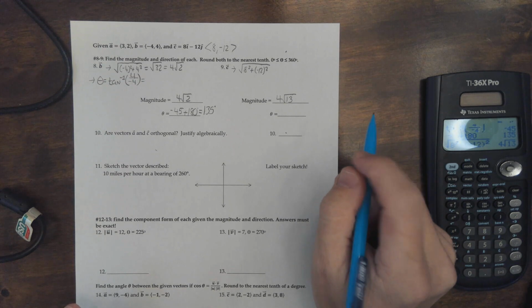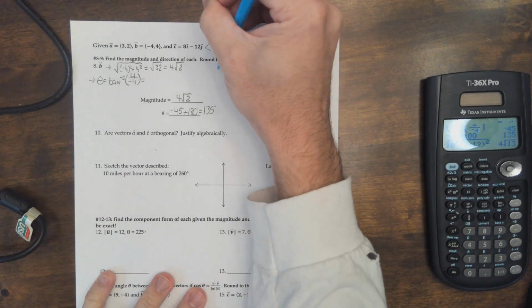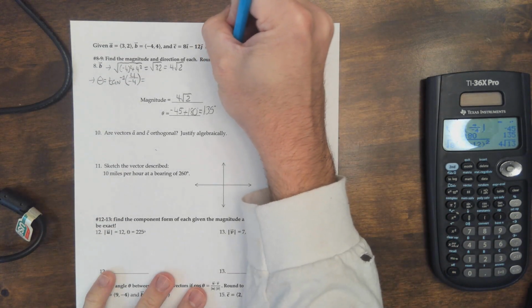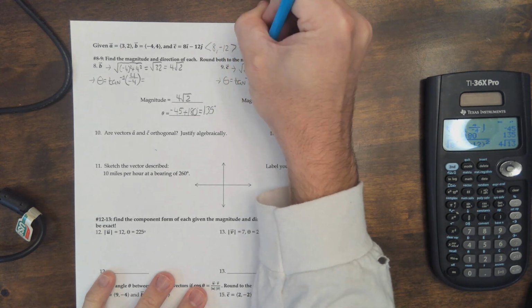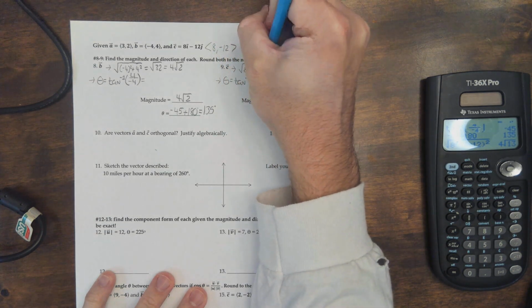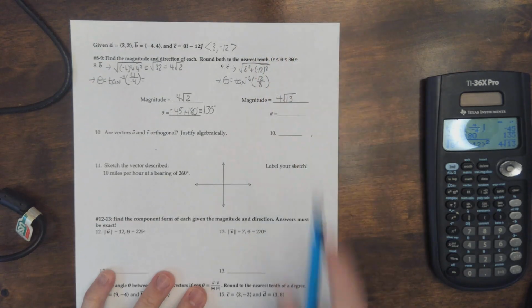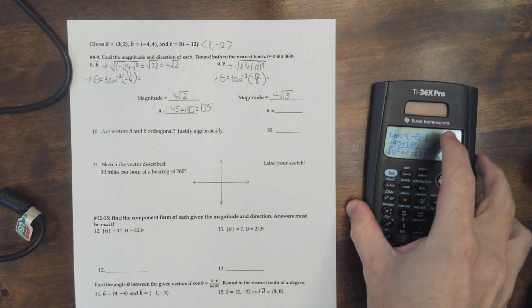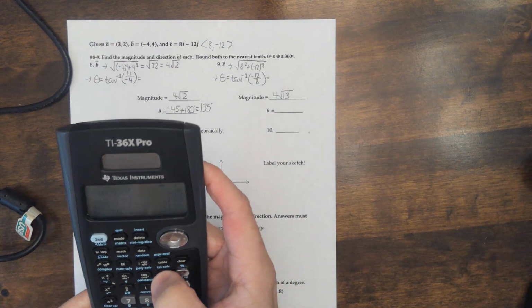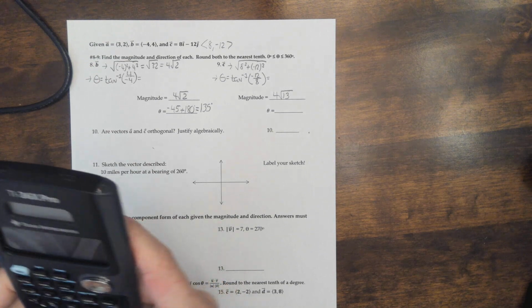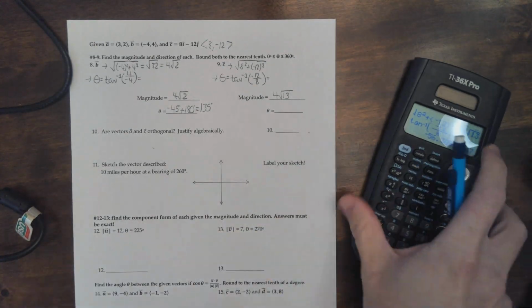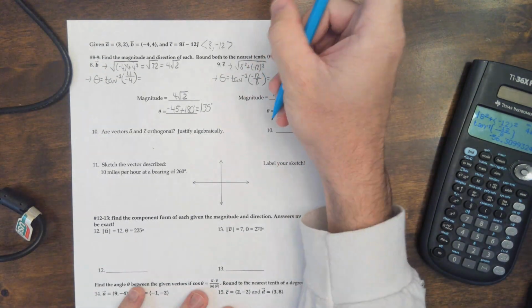And then for direction, same thing here. We're going theta, it's always tan inverse. We're going to go vertical over horizontal as always. So I'm going tan inverse of negative 12 over 8. And that's going to be negative 56.3.